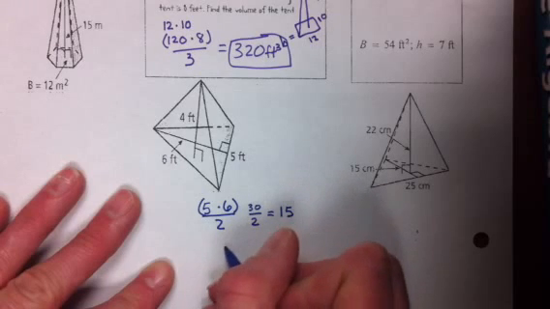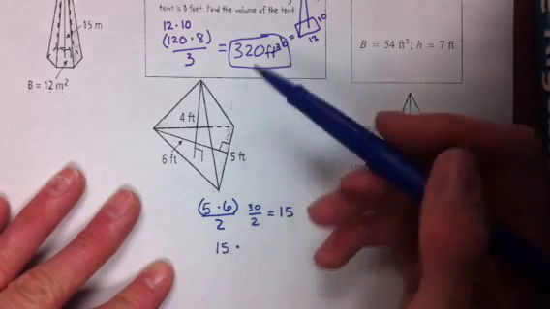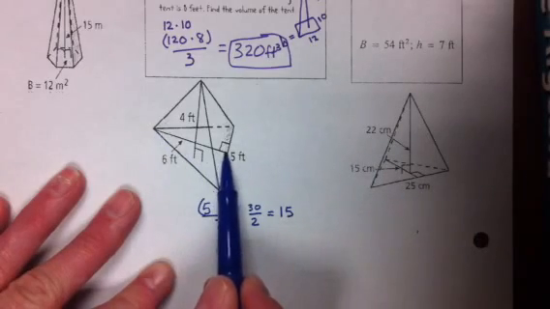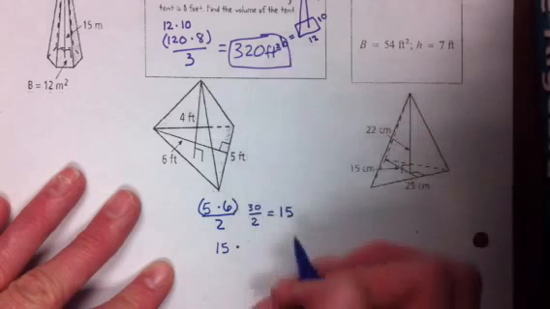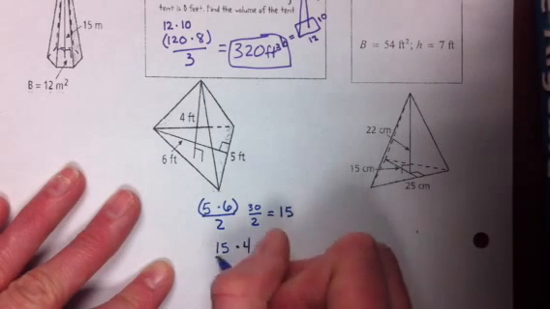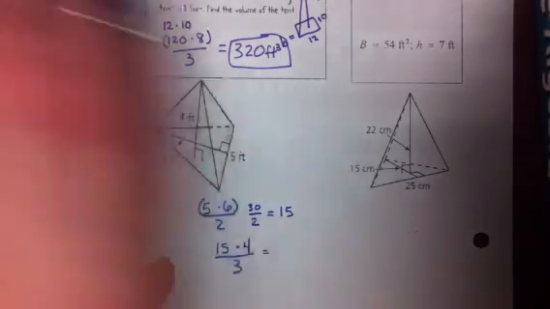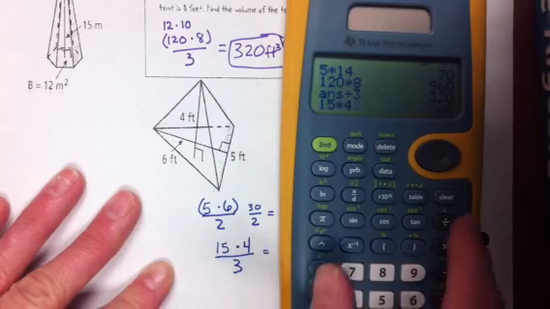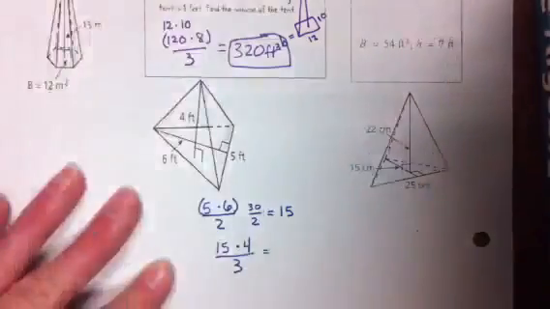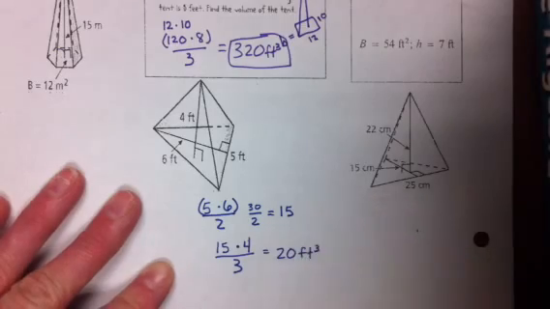Now I'm going to take big B and times it by the height of the pyramid. Now this is where you have to be careful. See, this is the height of the base of the triangle. This right here is the height of the pyramid, which is 4. And so we're going to times it by 4. And then we know to get rid of that extra stuff cut off on the top, we need to divide it by 3. All right, so 15 times 4 divided by 3, and we get 20. And so the answer here should be 20 feet cubed.